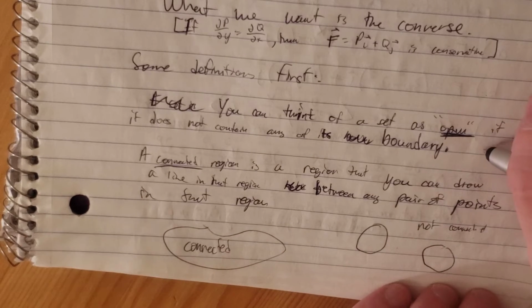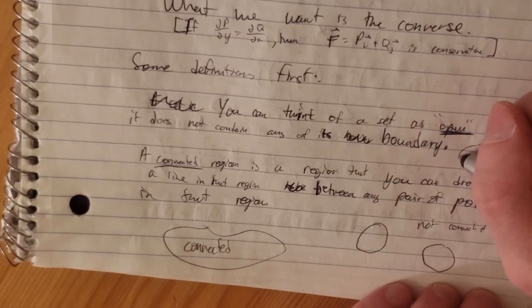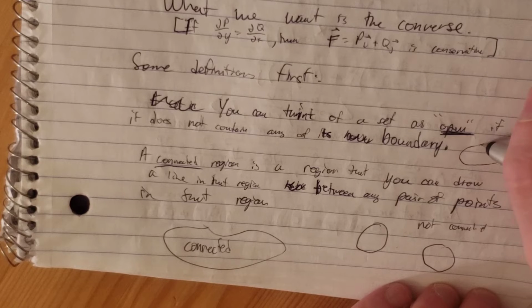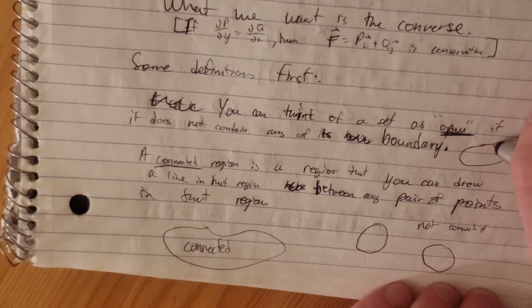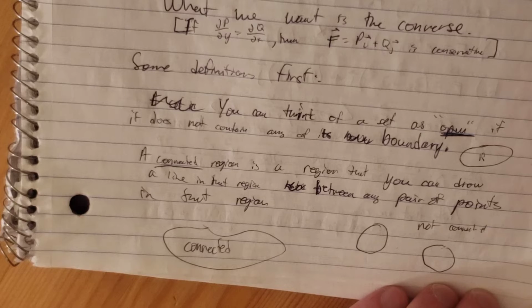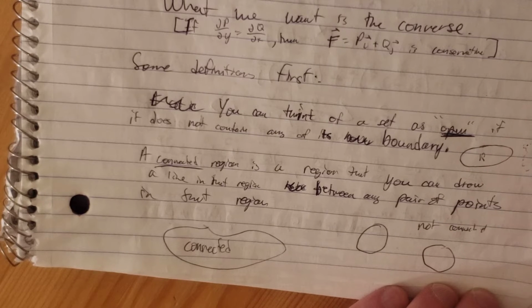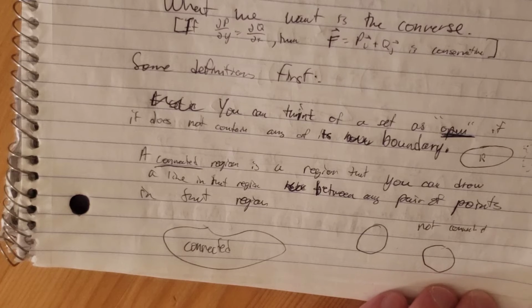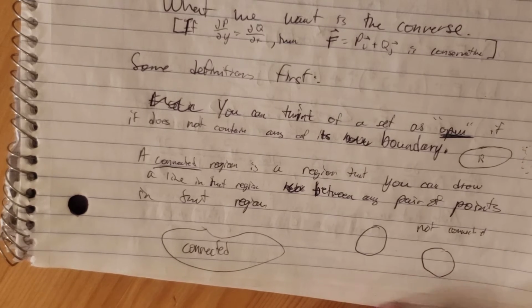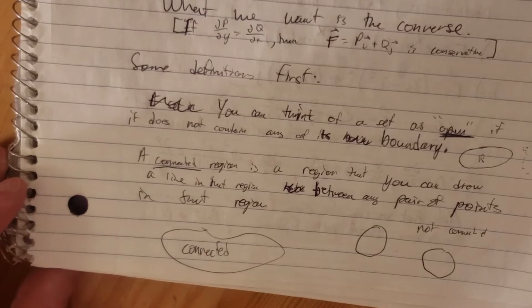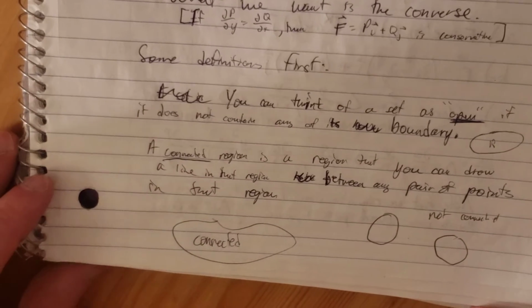Well, if we have a region like this, the boundary is just the outer part of this region. So an open set is one where we don't include that boundary. So if I had some R here, where we have a region, but we don't include those boundary points, so I'm doing dotted lines there because we're not including those points, well, then this would be an open set. Okay? So that is our definition of an open set.